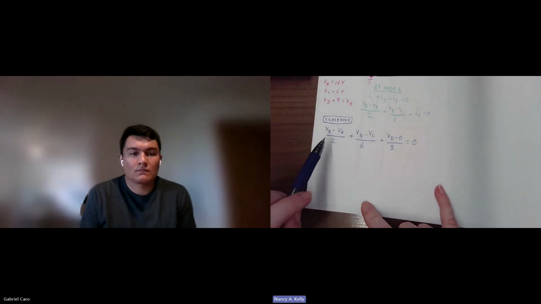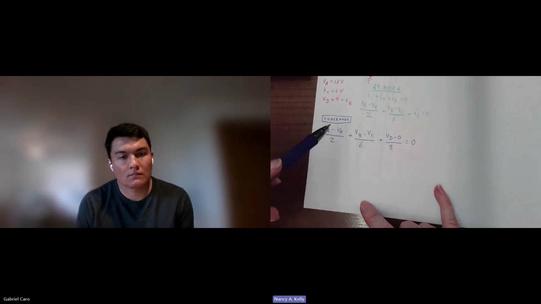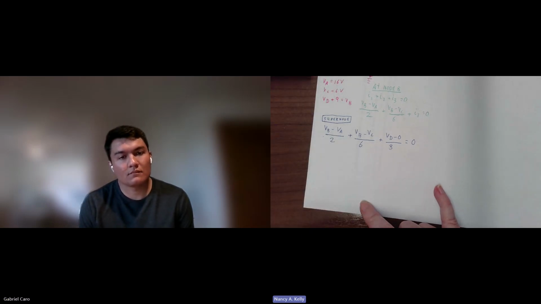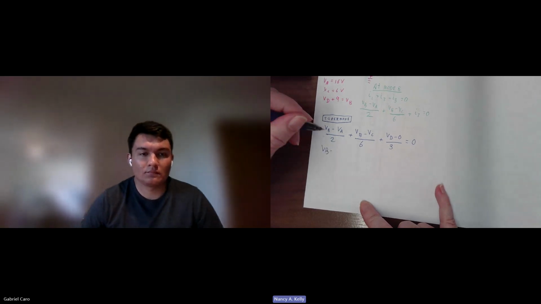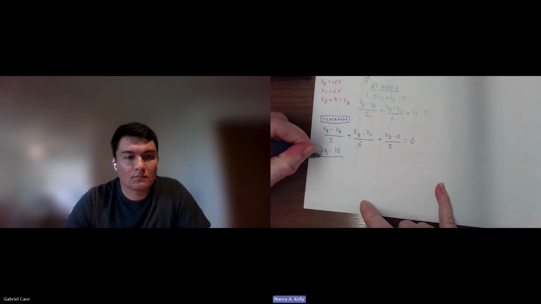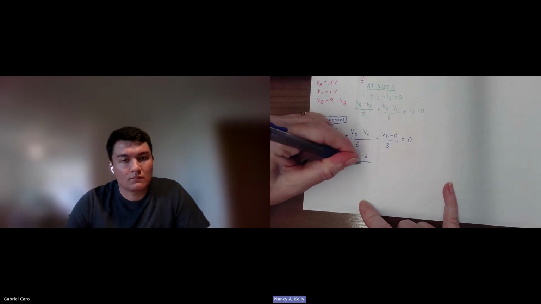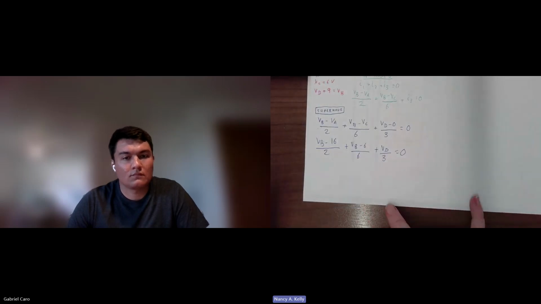Okay. So now I have a supernode and I don't see any currents in here. I just see voltages, right? And that's great. And I already know what VA is and I already know what VC is, right? So I can just put those in. I can say VB minus 16 divided by 2 plus VB minus 6 divided by 6 plus VD over 3 is equal to 0. Okay, so I've got a nice equation there.